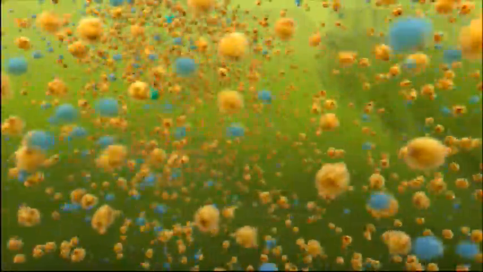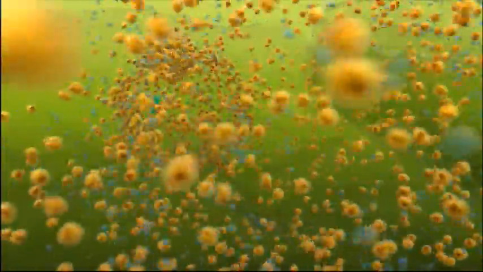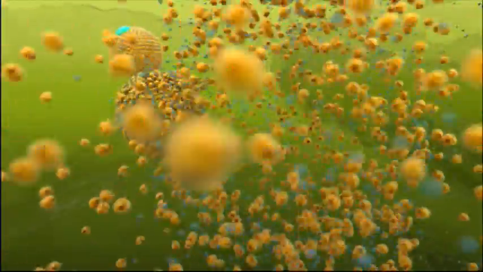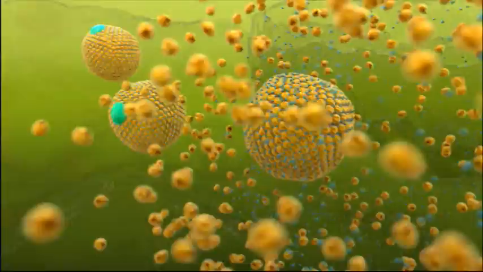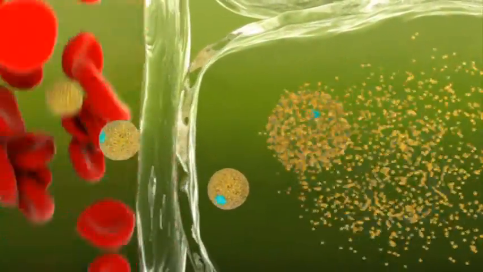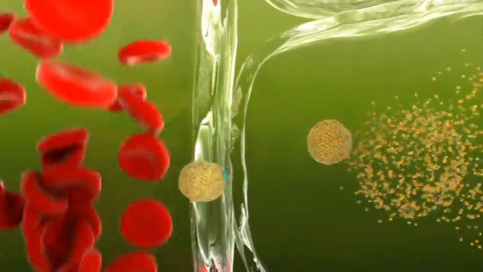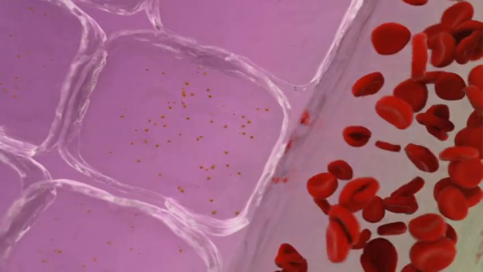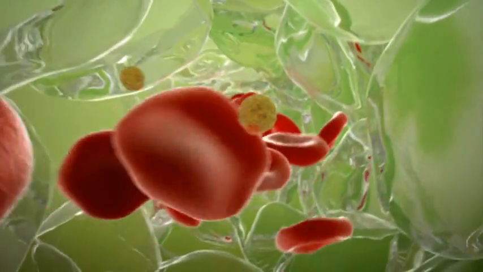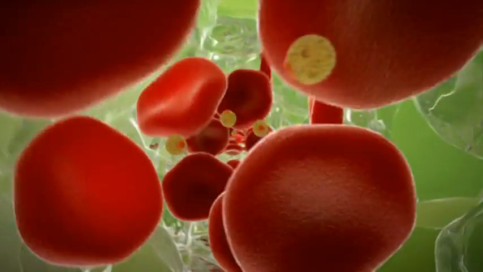Once inside the cell, the micelle contents are repackaged into spherical particles called chylomicrons. The chylomicrons then carry their fatty contents into the bloodstream, where they are delivered to their target tissues, including the liver. Newly synthesized cholesterol and cholesterol which has been absorbed from the gut is then released from the liver into the bloodstream in the form of lipoproteins, which gradually become LDL cholesterol.